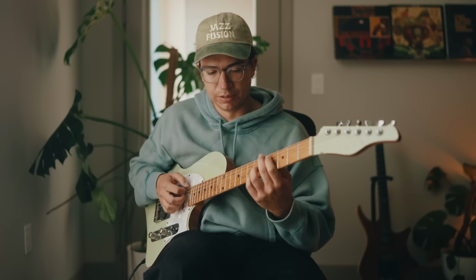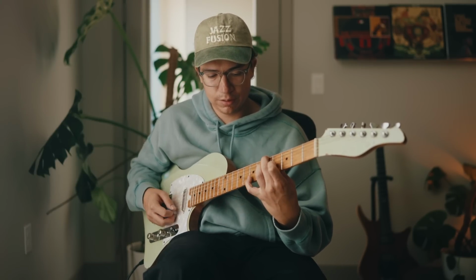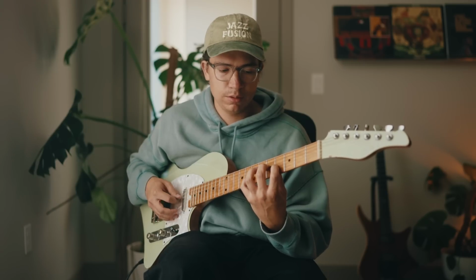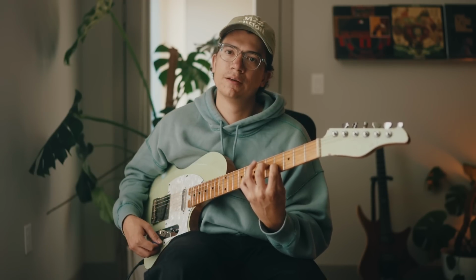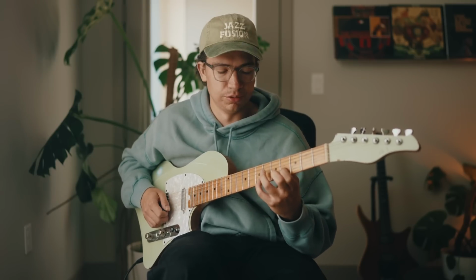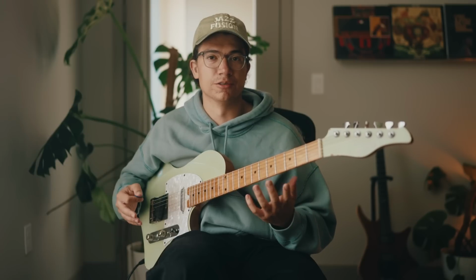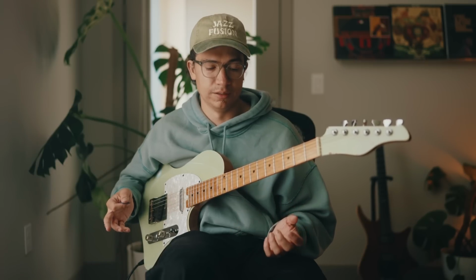So maybe I'll just do like this. I'm using the 1, 7, 2, and that major 6. Okay, and then the next chord I'm going to choose from Mixolydian.